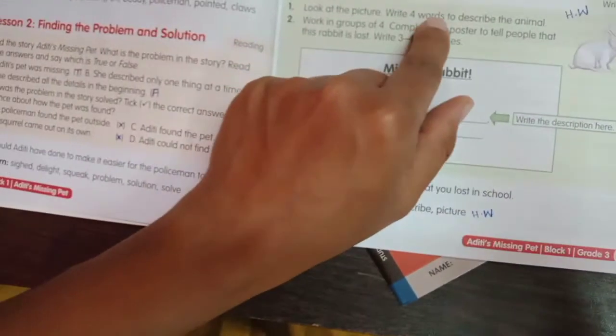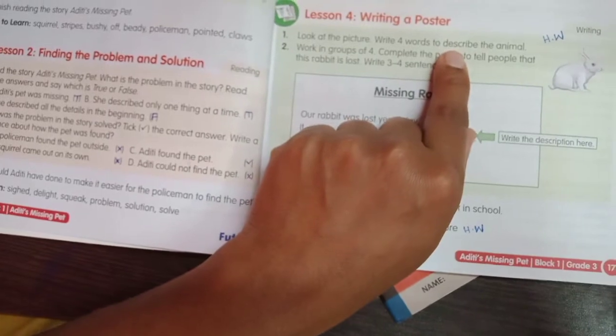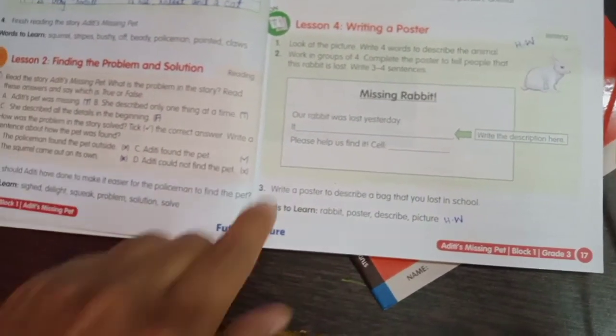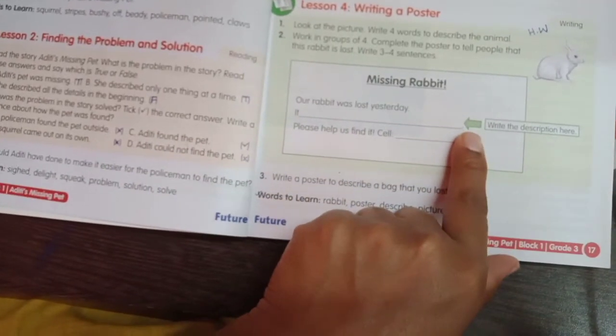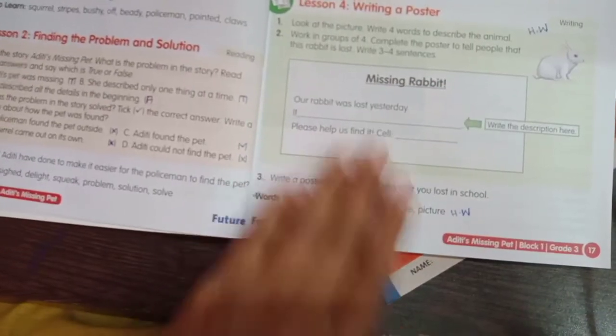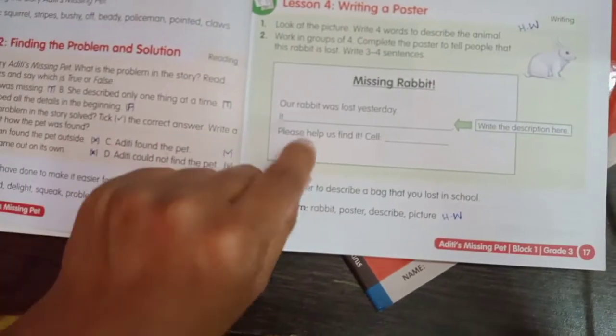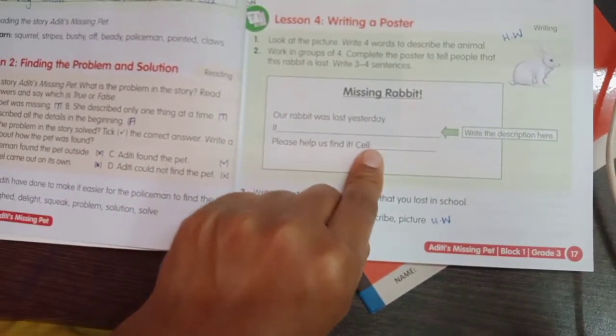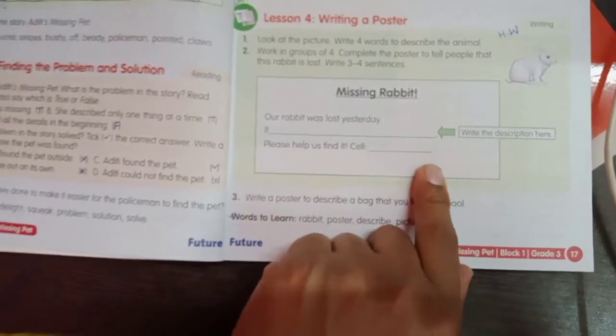You have anyways written 4 describing words, right? So you can use the same describing words to write the sentences. Do this activity in your homework book. Then please help us find it. Cell, that means your phone number. You can write your phone number here. So this is the poster.